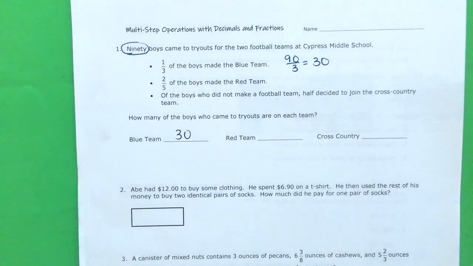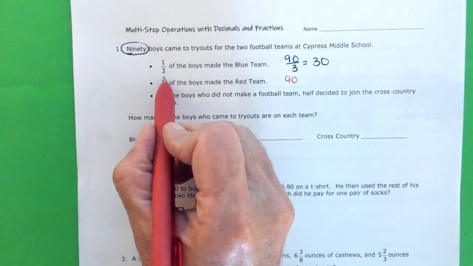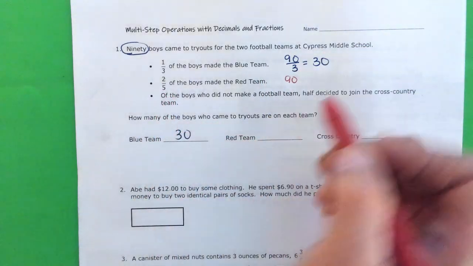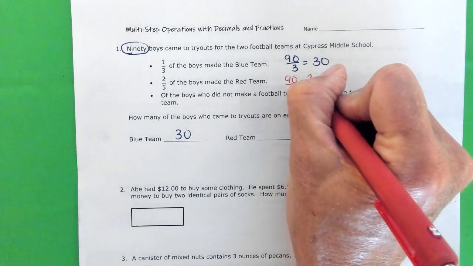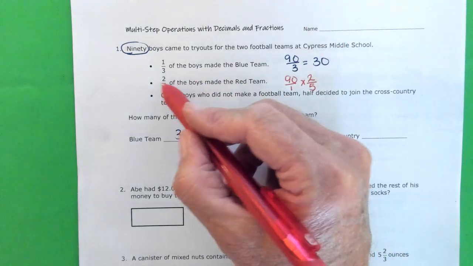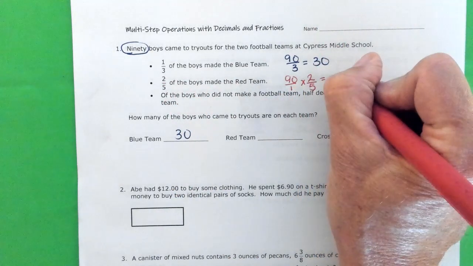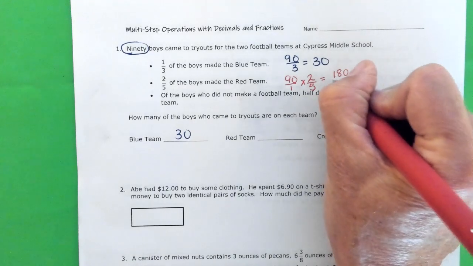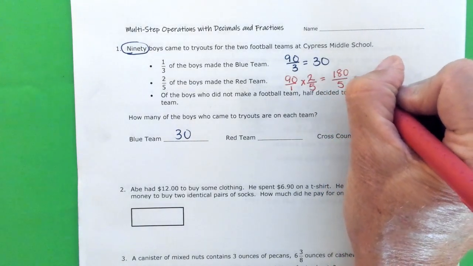Okay, the next was for the red team. 2/5 of the boys made the red team. So if I take 90, I would have to times it by 2 and divide it by 5. So it'd be like this, 90 over 1 times 2 and then divide it by 5. That gives me 2/5. Or you could use a decimal, but this is way faster. So what that's going to give me, top times the top, 180, bottom times the bottom, 5. So 180 divided by 5.